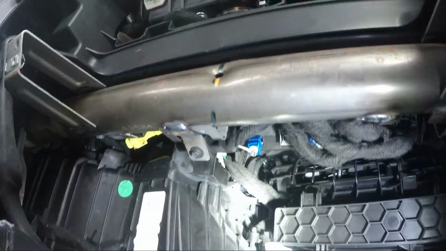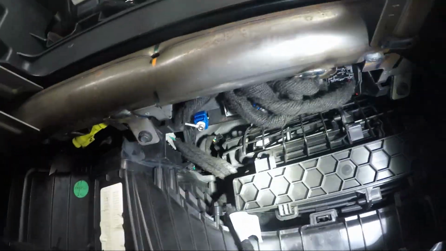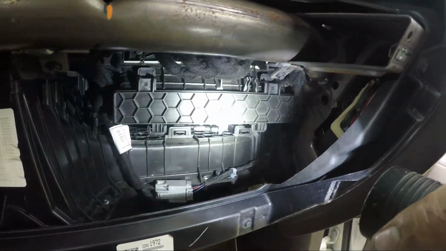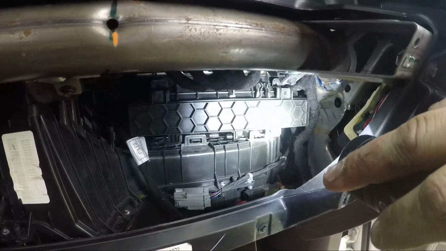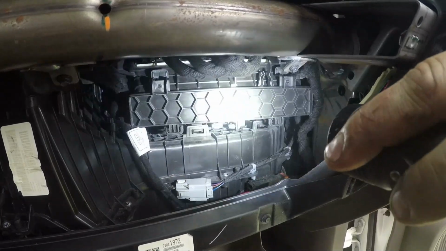All right, both of the modules are all hooked back up. Everything is back to where it's supposed to be. All the bolts are tight. I didn't mention at the beginning, but this would be a great time, if you haven't checked your cabin air filter, right behind here is your cabin air filter, so before you throw your glove box in, you might as well just check it. Save yourself a little bit of work later.